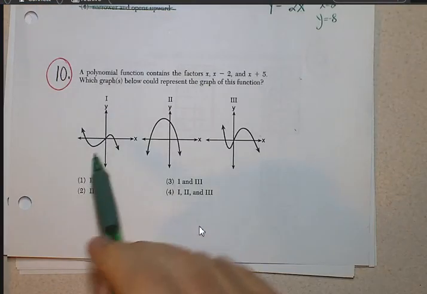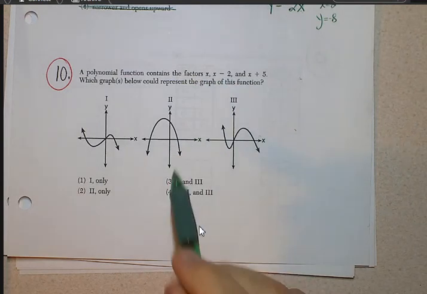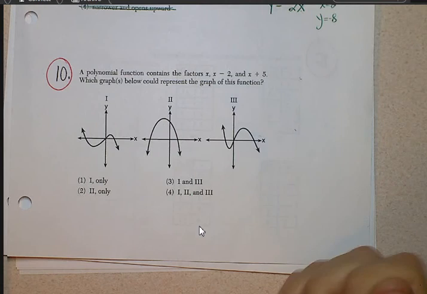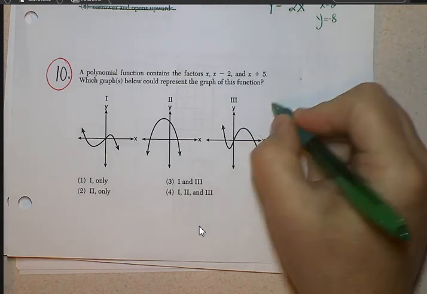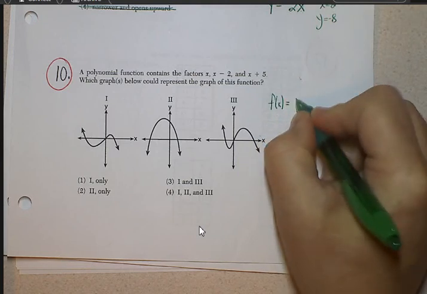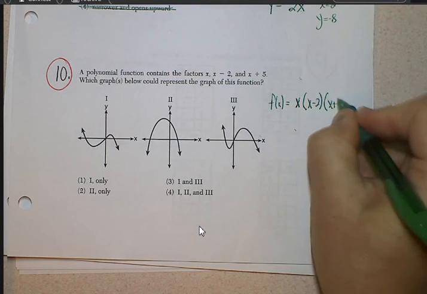If we take a look at 10, 10 says a polynomial contains the factors x, x minus 2, and x plus 5. When we have a polynomial that has these as factors, remember that means we have this polynomial, whatever you want to call it. We can call it f of x if you want. And it has x as a factor, it has x minus 2 as a factor, and it has x plus 5 as a factor.